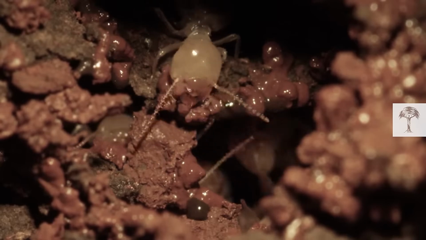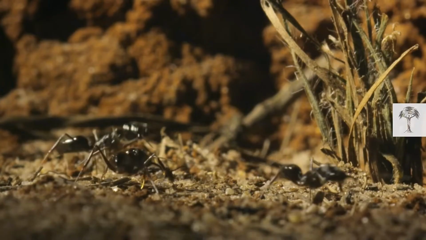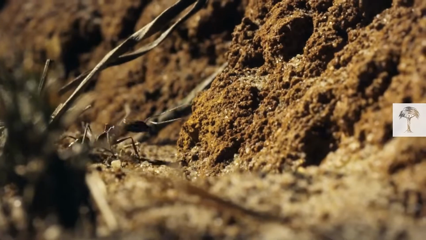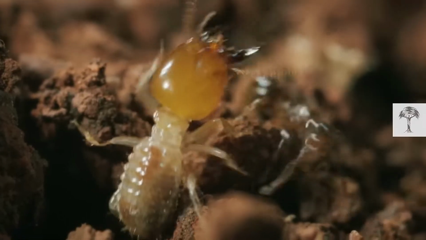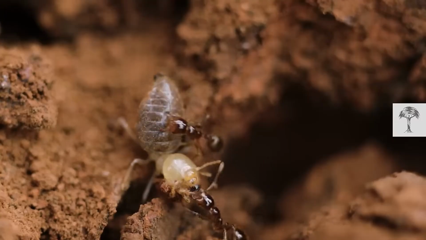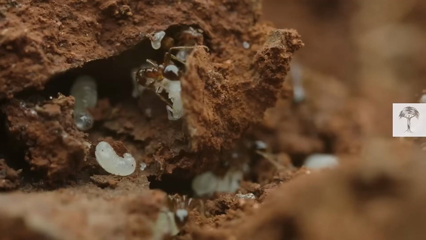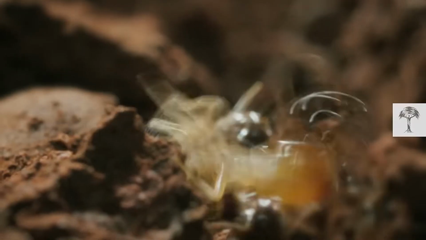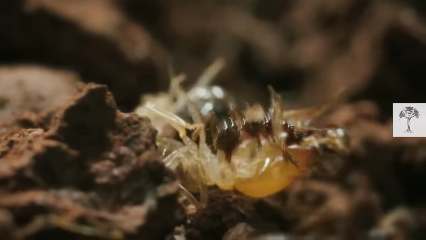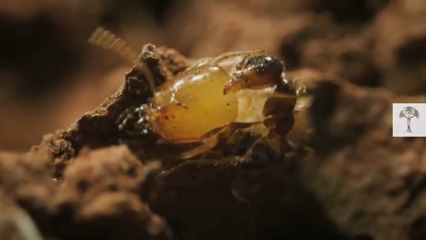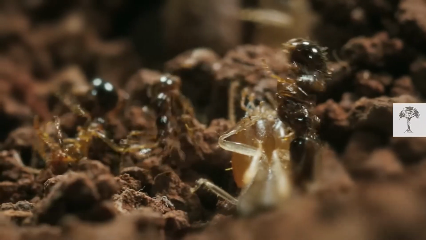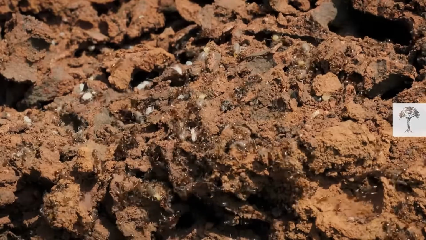In terms of reproduction, both ants and termites have queens and kings, but their roles and reproductive systems differ. Termite kings remain in the colony with the queen for life, whereas ant males die shortly after mating. Ants are highly adaptable and can be found in nearly every terrestrial habitat, from rainforests to deserts. They construct their nests underground, in wood, or within plant cavities, depending on the species.